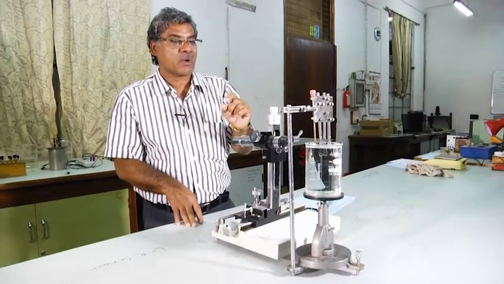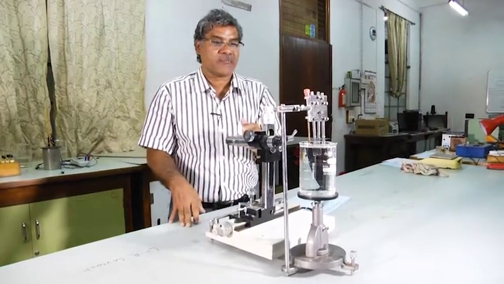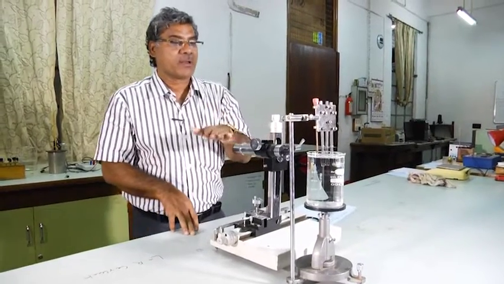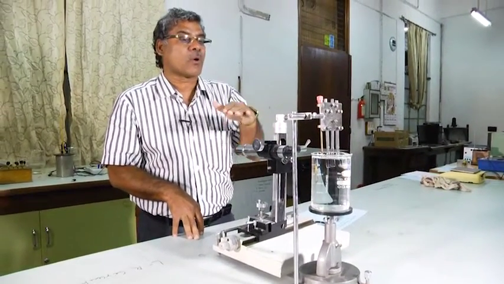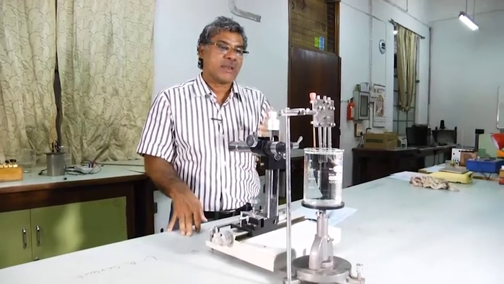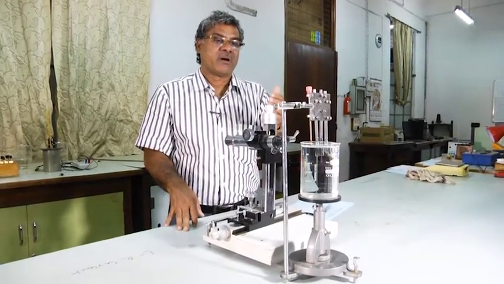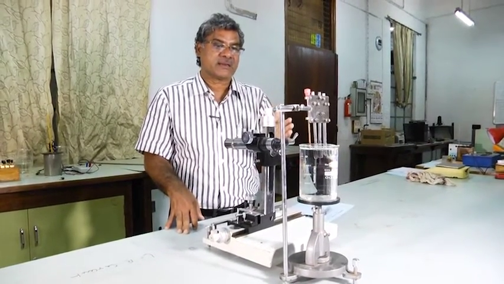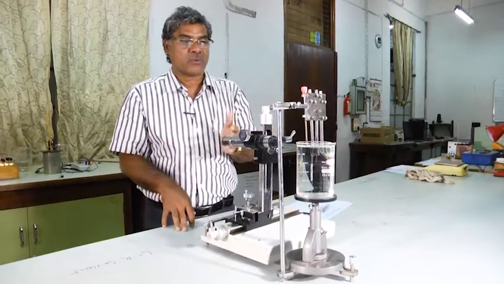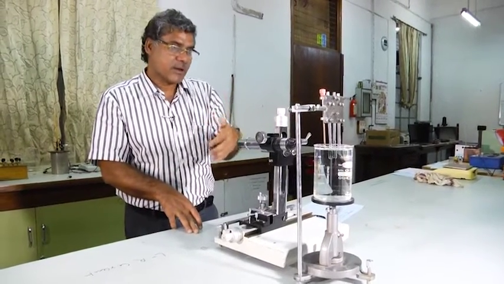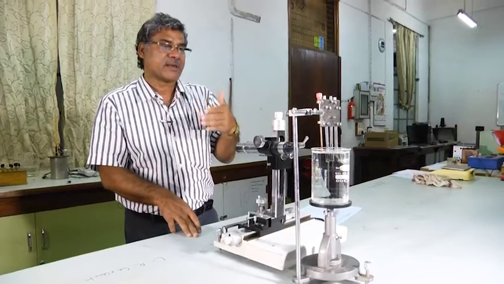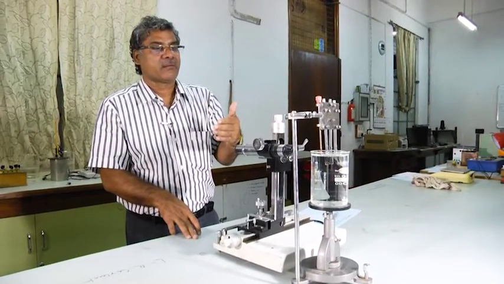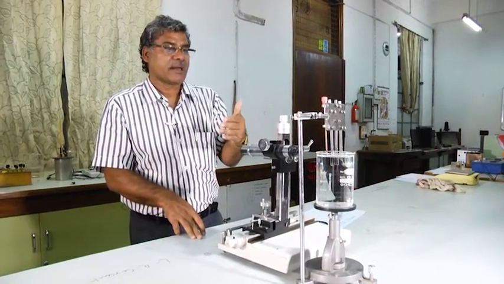So, your height of the water will be H2 minus H1. The same H1 will be subtracted from all 3 other readings. So, we will get the height for 3 radii, and we have to note that down. This way we measure the height of the liquid column in the capillary tube.